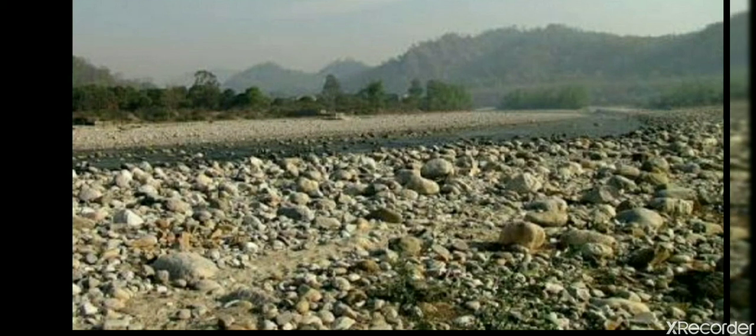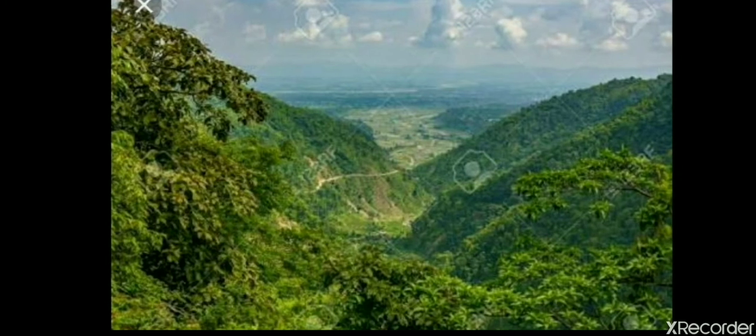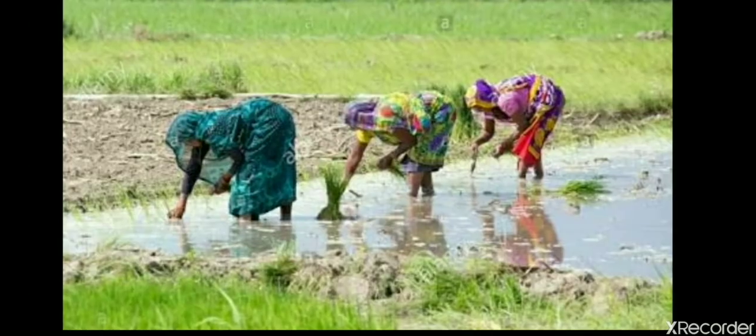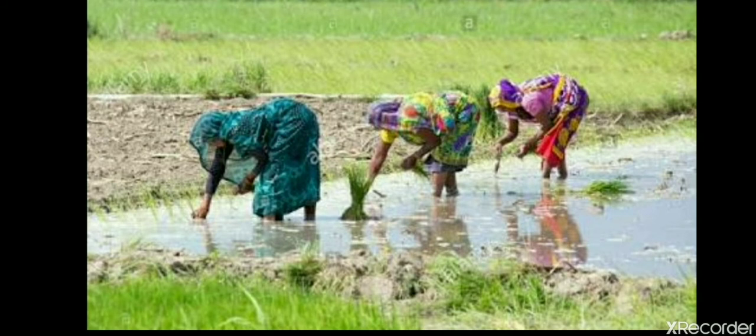Now the second one is Terai. What is Terai? South of Bhabar, the rivers re-emerge and create a wet, swampy and marshy region known as Terai. This was a very thick region covered with forest area full of wildlife, but now forests have been cleared to create agricultural land, and nowadays different kinds of crops are grown over here.